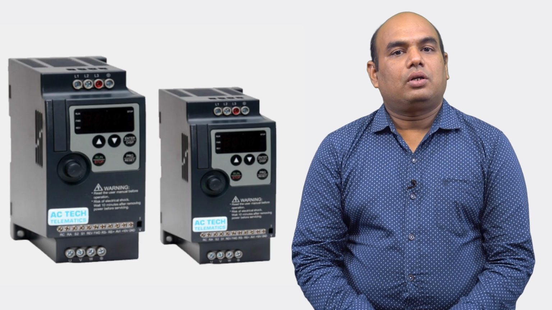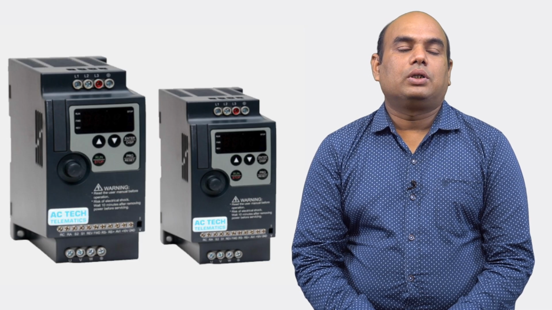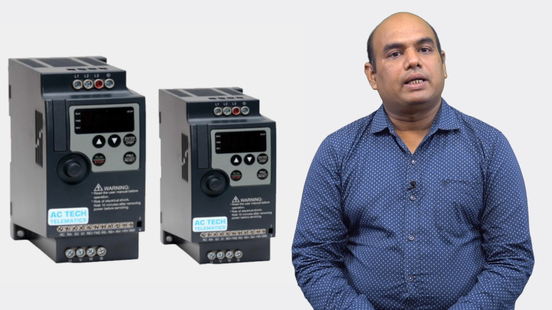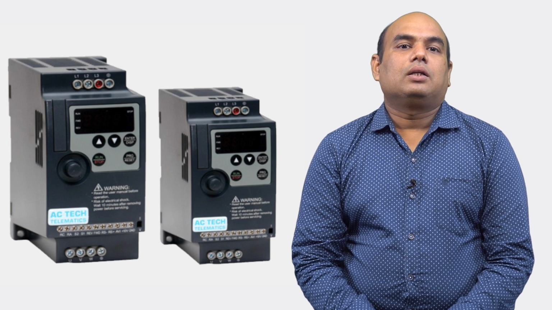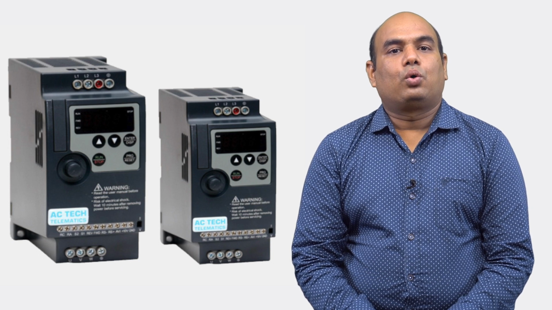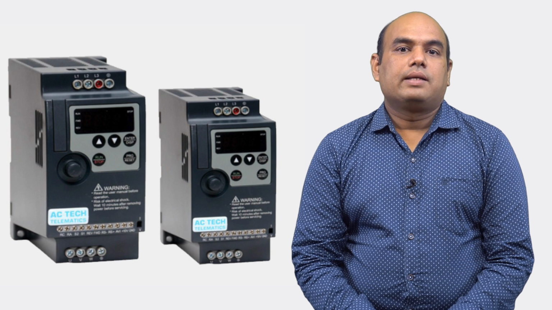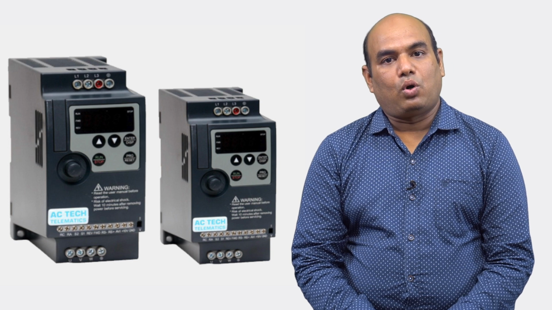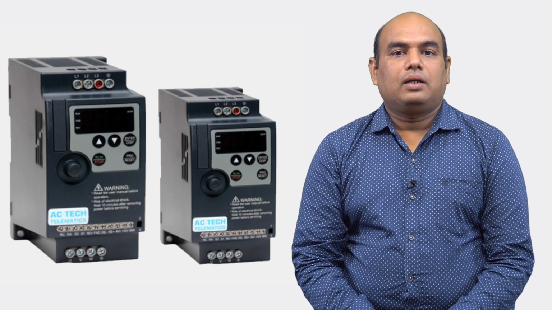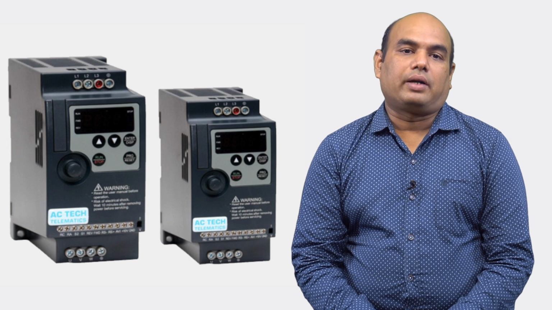In the next lecture, we are going to learn about the remaining part of the AC drive, in which we will discuss rotor resistance control, slip energy recovery scheme of induction motor and synchronous motor drive.